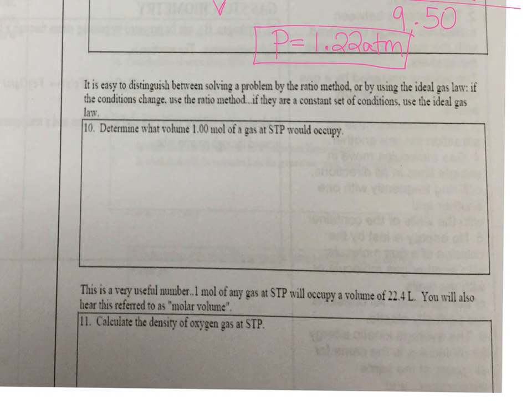All right, number 10. Number 10 says determine what volume 1 mole of a gas at STP would occupy. What is the answer? Yeah, okay. So still do it. Just get your practice in real quick. So use your STP. You guys are going to work through this one while I hand out your lab page. Make sure you're getting 22.5.